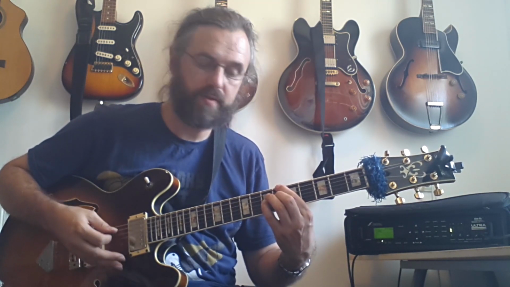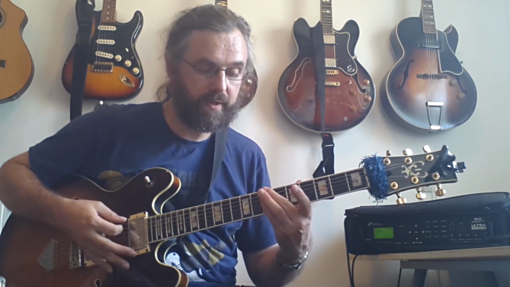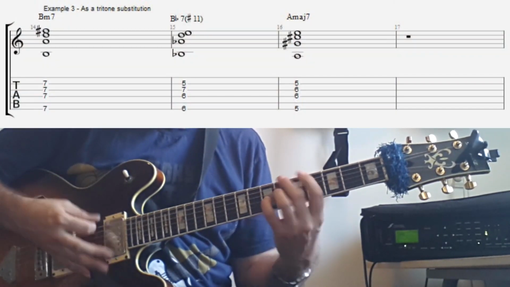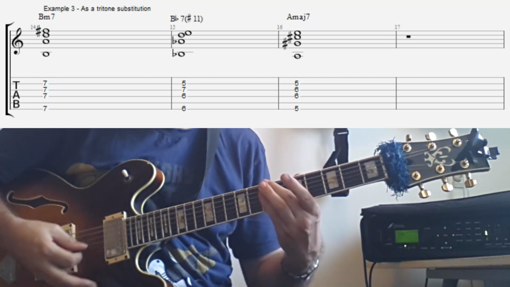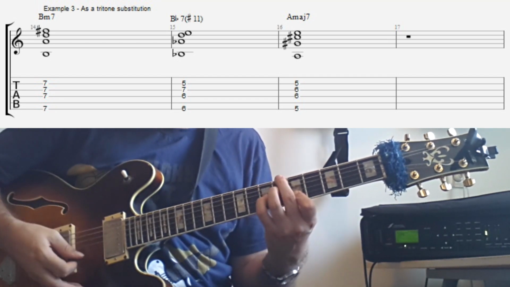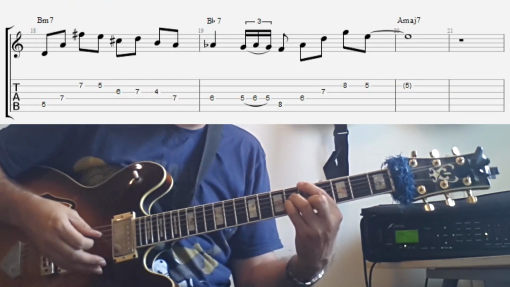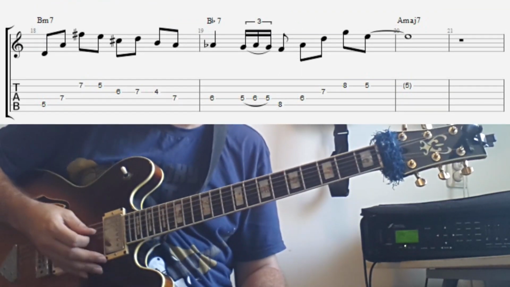So a basic E7 is this, basic B flat 7 is this. So what you can do, instead of playing an E7, you can play B flat 7. So you get this progression. And you can do that while soloing too, and then you will get something like this.